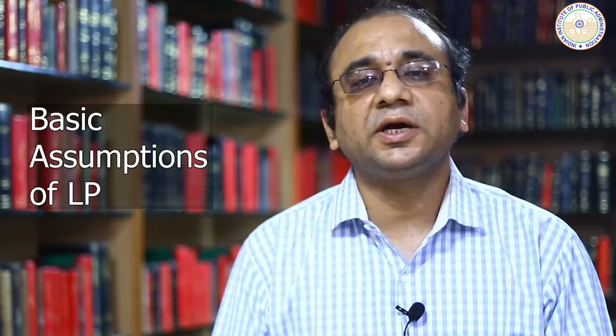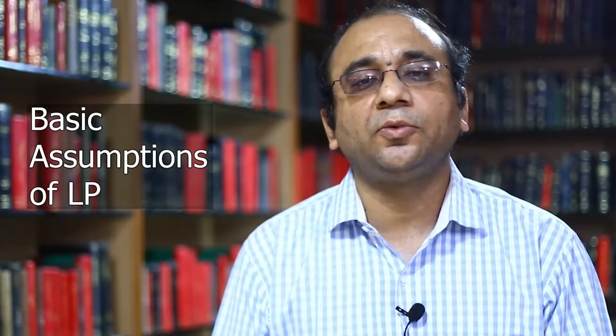for that particular reason. Let me give you some basic assumptions about the linear programming model, because these assumptions will guide us in formulating the problem as well as solving it. So the first assumption of the linear programming model is certainty. Certainty means we assume that we already know in advance what my objective is and what the contribution of each factor is.